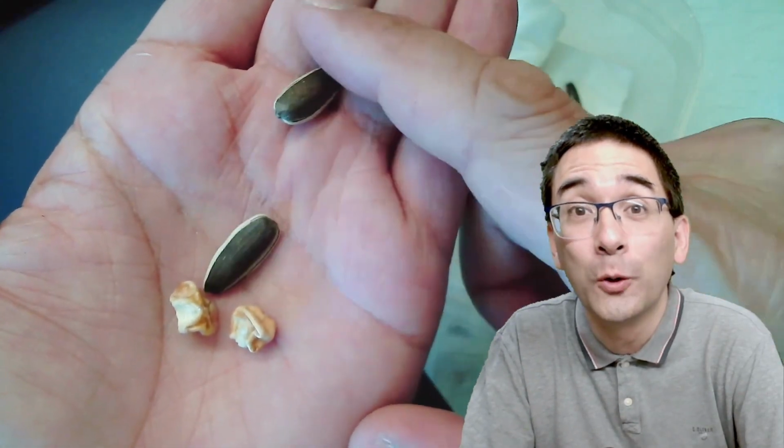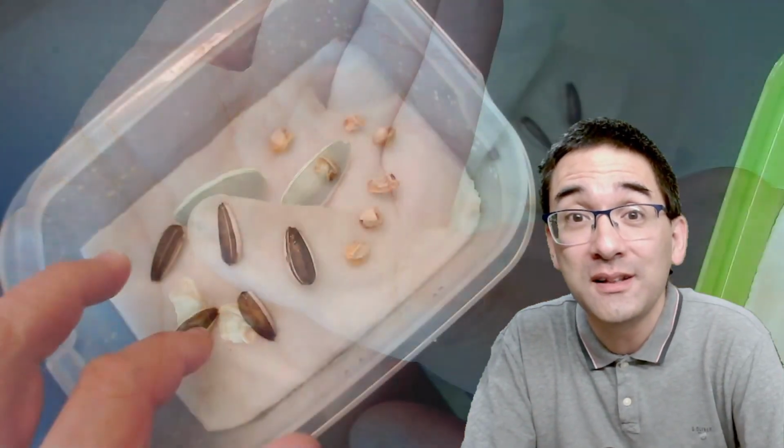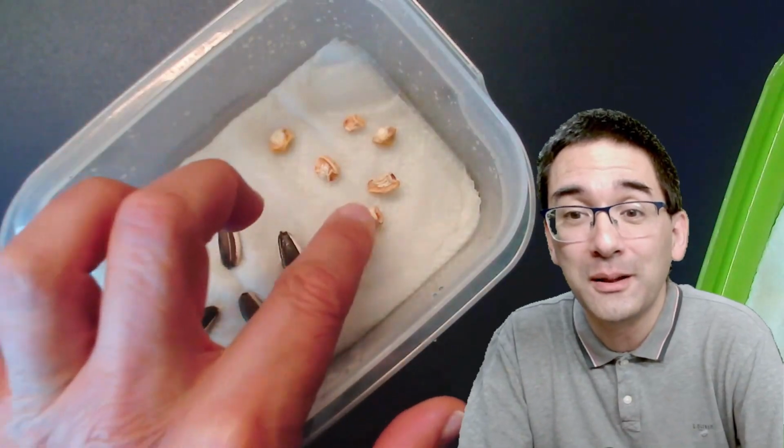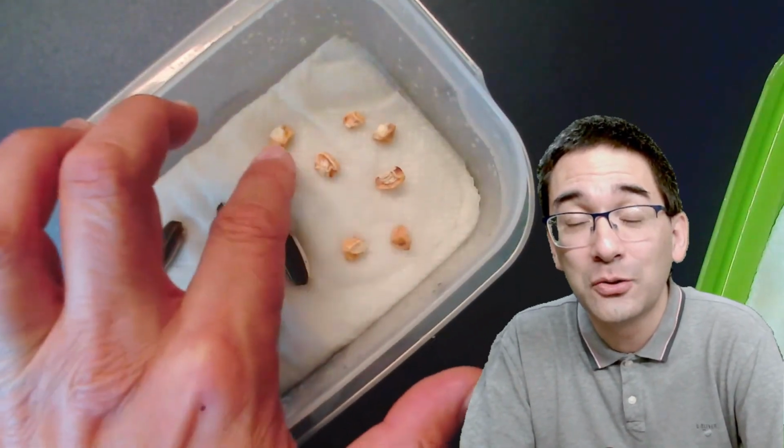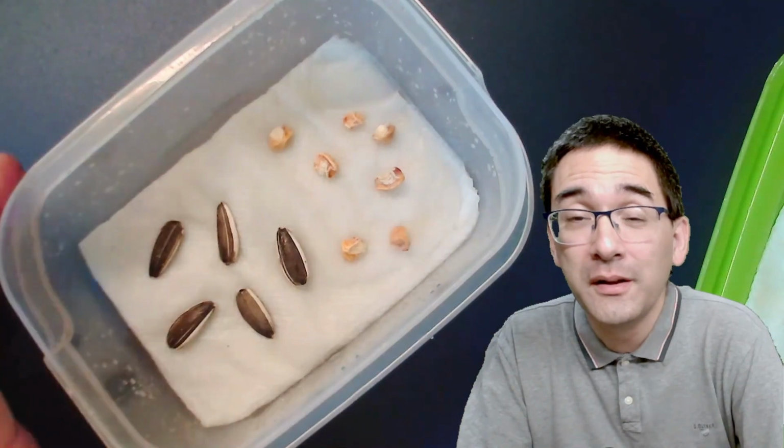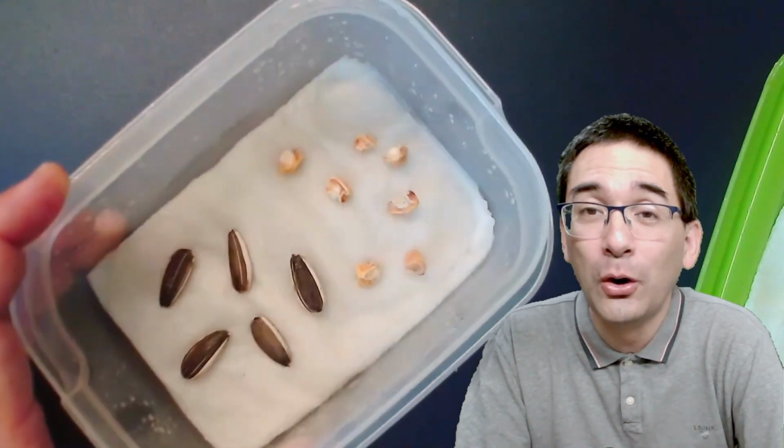That's maize or corn. And what I did is I wanted to grow them and germinate them. So I put a little plastic container with water and some tissue paper. And I put some moist tissue paper also on top.